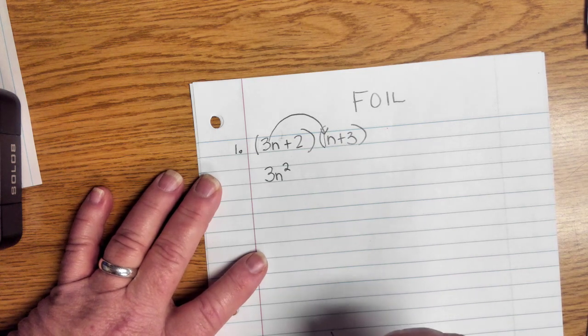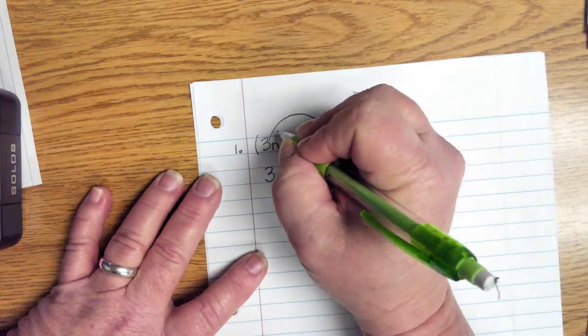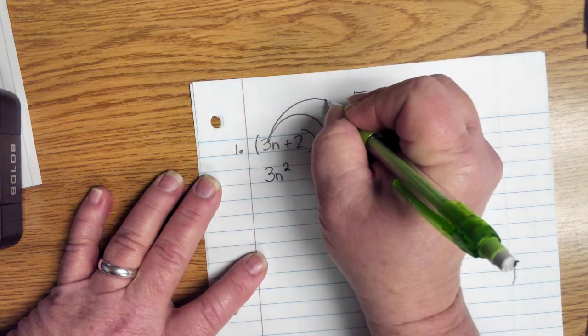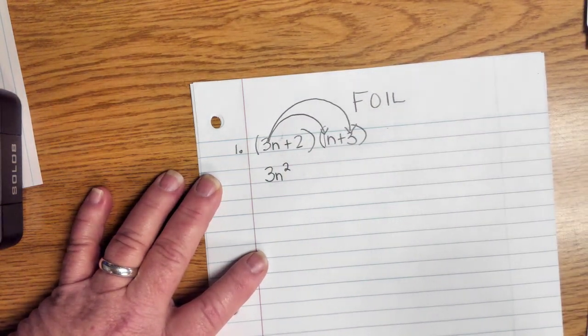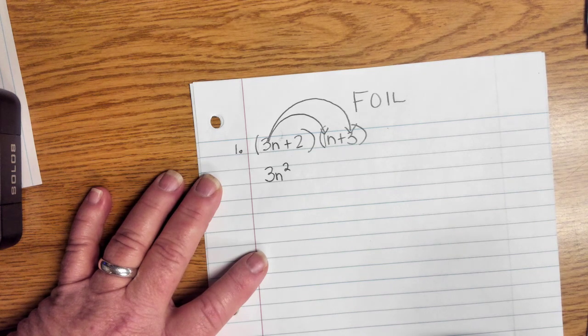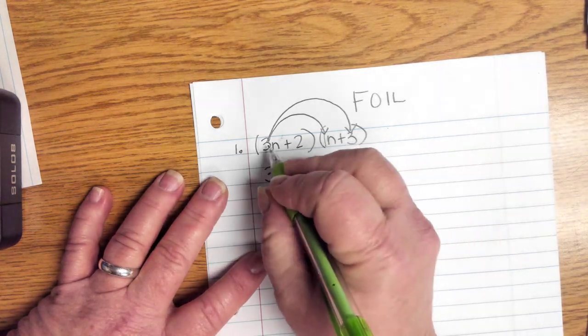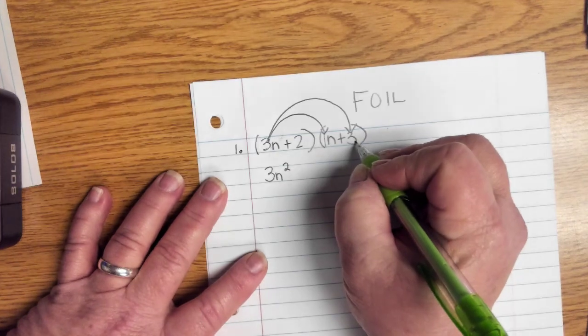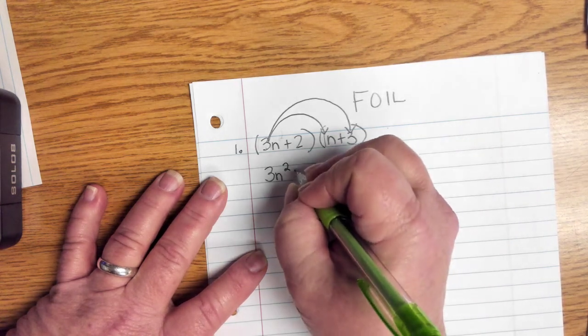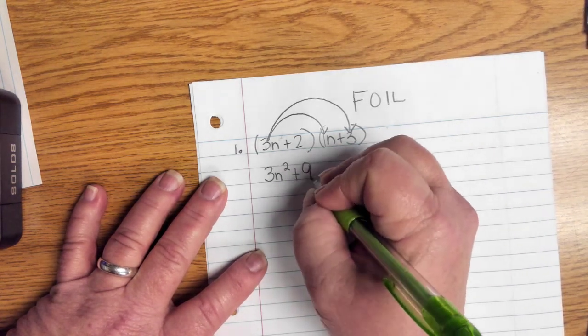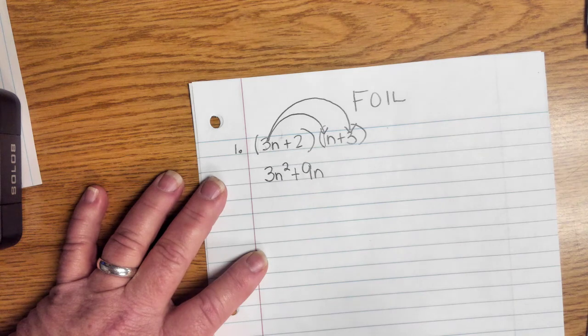So I'm going to do the first term times the last term, because those are the two outer terms. And that is 3n times 3, which gives you what? 9n. So we are plus 9n. Okay?